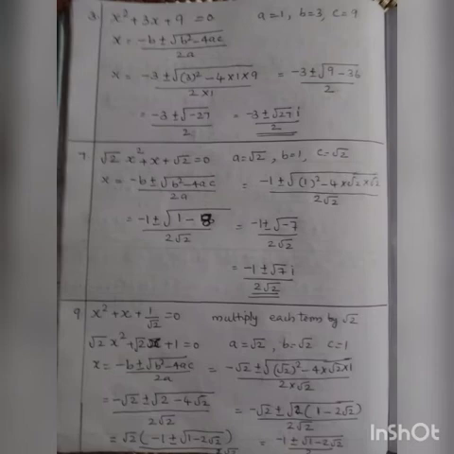Now the same way you have to follow. First of all, write a, b and c. Okay, here what is a? Root 2. What is b? Root 2 and c is equal to 1. Now start the formula. Give the values. Substitute the values a, b, c in the formula. Then the formula changes to minus root 2 plus or minus root of root 2 square minus 4 into root 2 into 1 divided by 2 root 2.